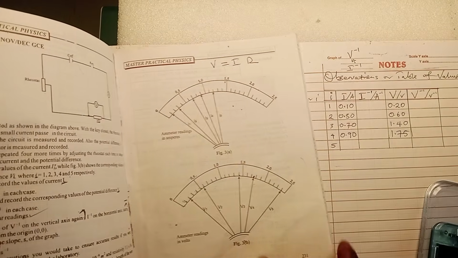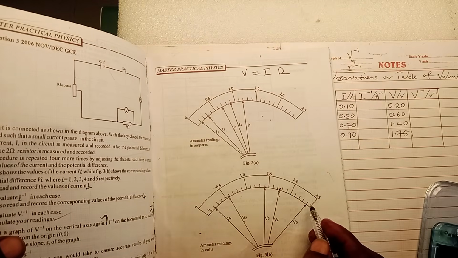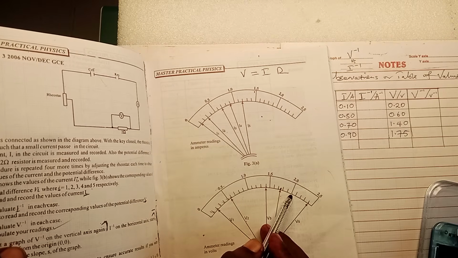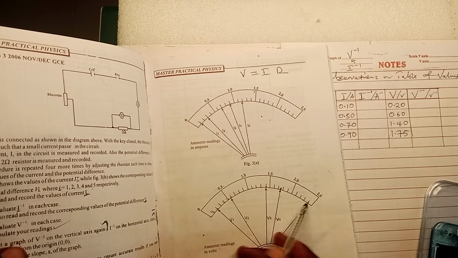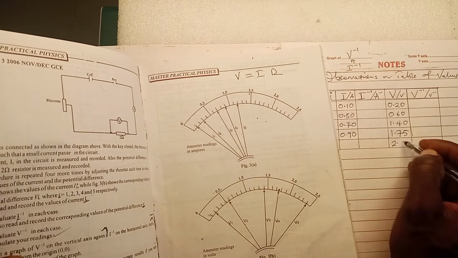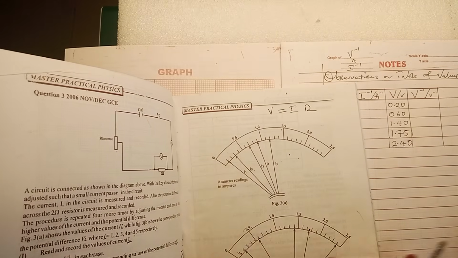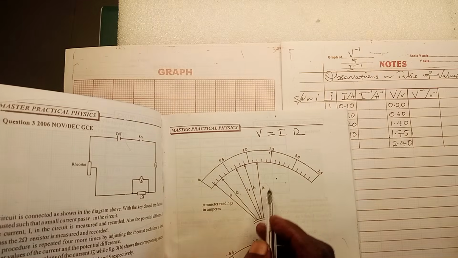Good. The last calibration, when V5 was 2.4, this is 2, 2.1, 2.2, 2.3, 2.4. It was 2.40. I5 was what?